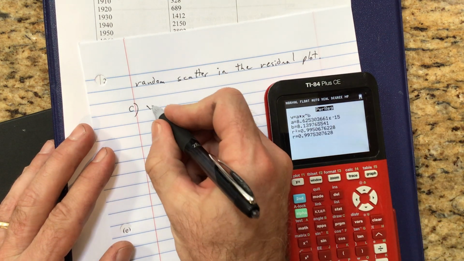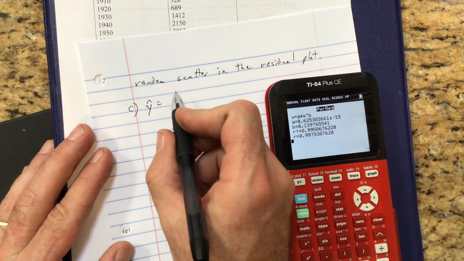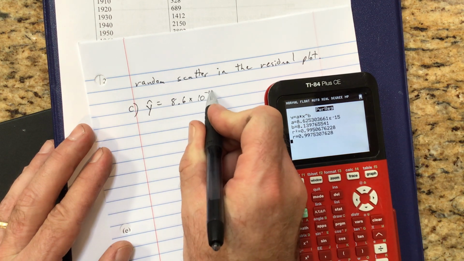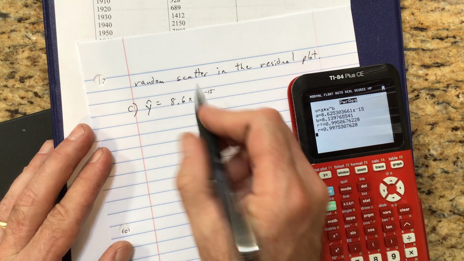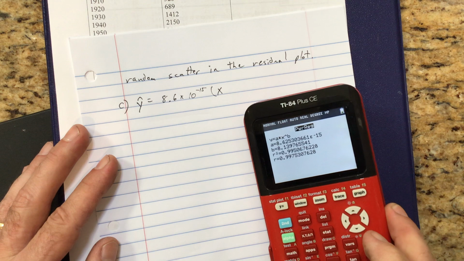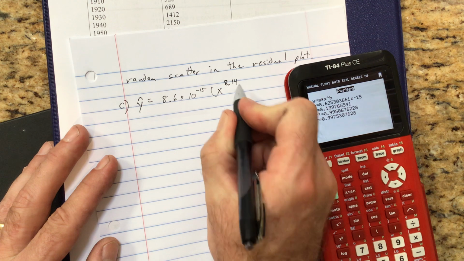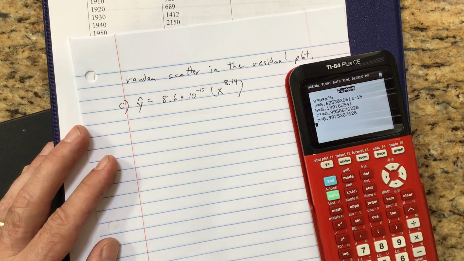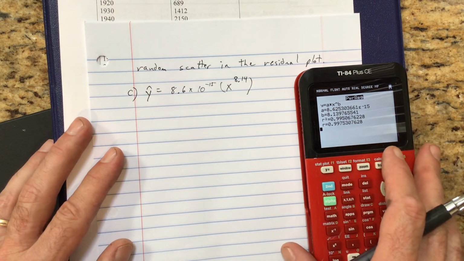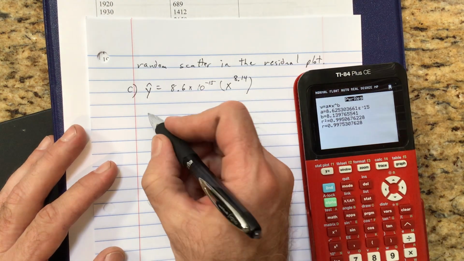Okay, so y hat equals, that's scientific notation, right? So 8.6 times 10 to the negative 15. Wow, that's quite a small coefficient. Multiplied by x raised to 8.14. Okay, so there's our model. Now let's do a prediction for, what year was it? 1974. Okay.